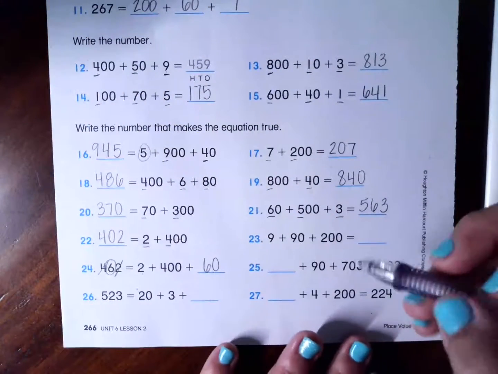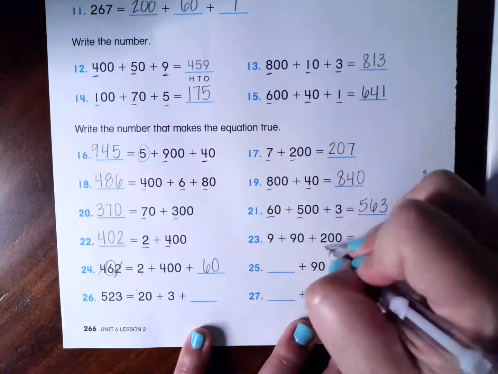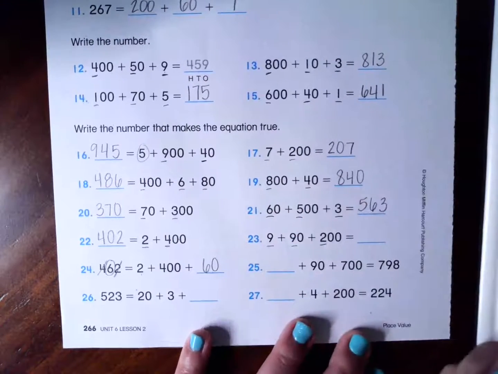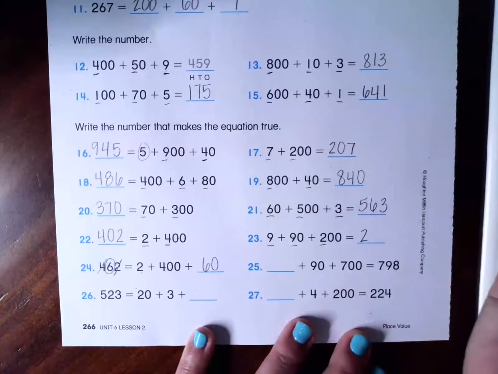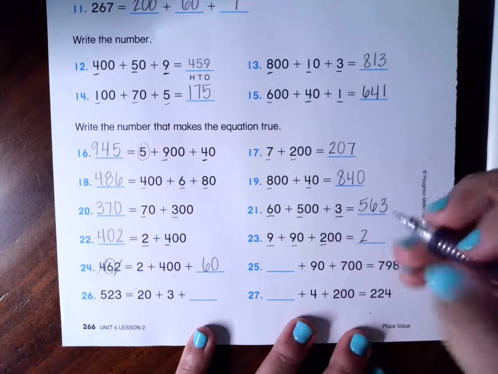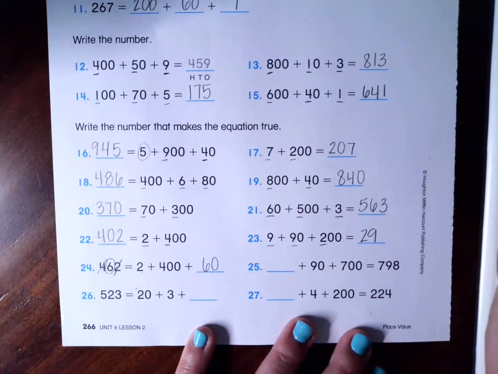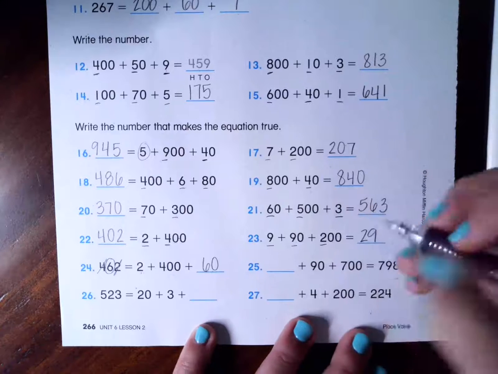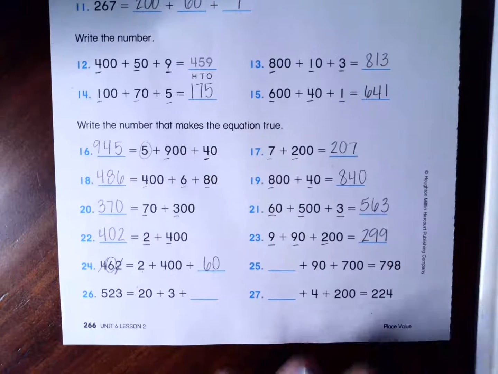All right, and our last one, we have 200, and we have 9, and we have 90. So I'm going to start with my 2 from 200. I have a 9 from 90, and a 9 from 9.